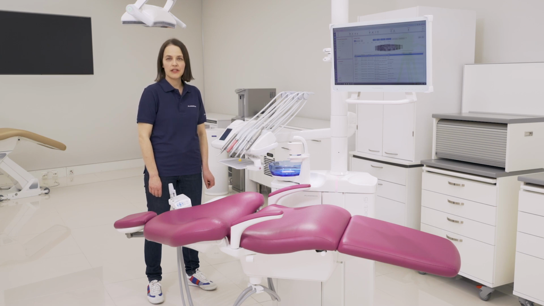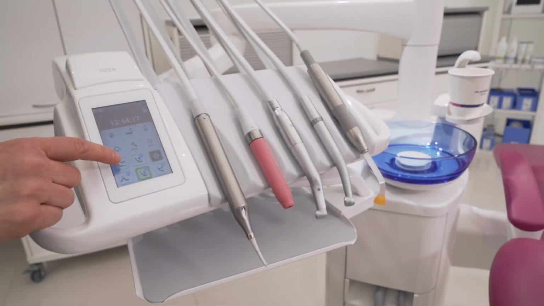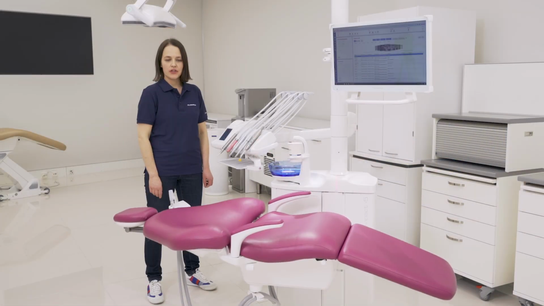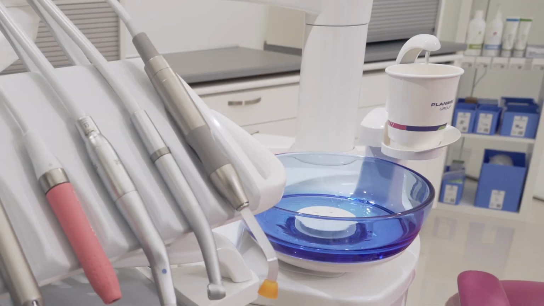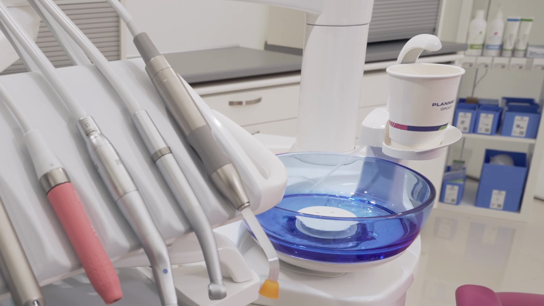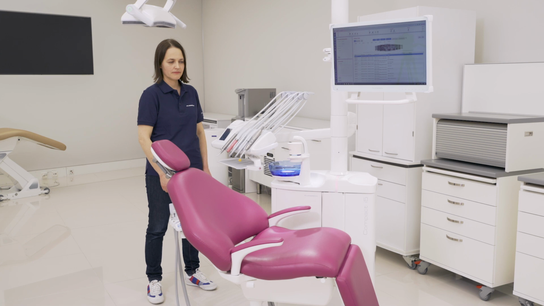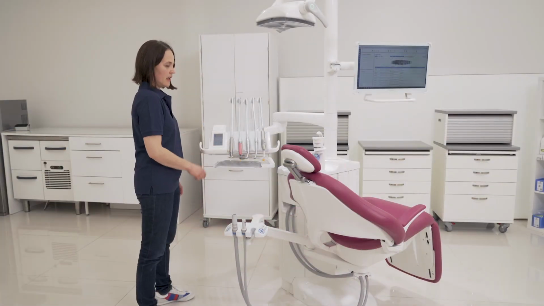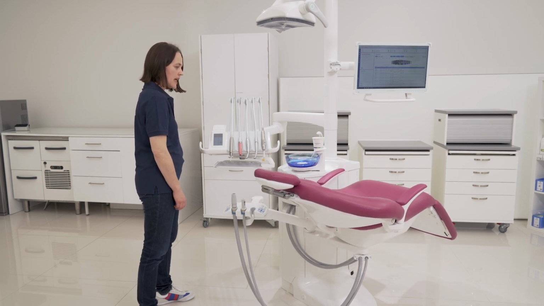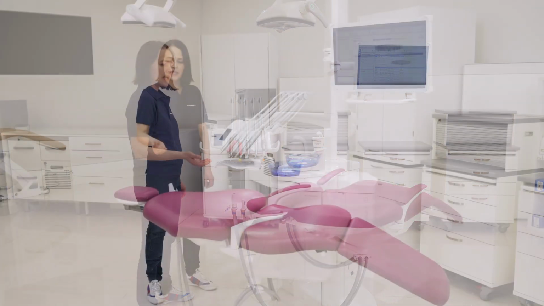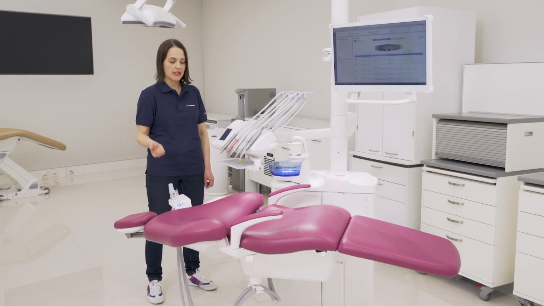There's a rinsing position which works so that when you press here, the chair goes to upright position, the cup filling starts, and also the bowl rinsing starts. When you press again, the chair goes to the previous position and the bowl rinsing stops. And this provides an easy way to go between the treatment position and the rinsing position.